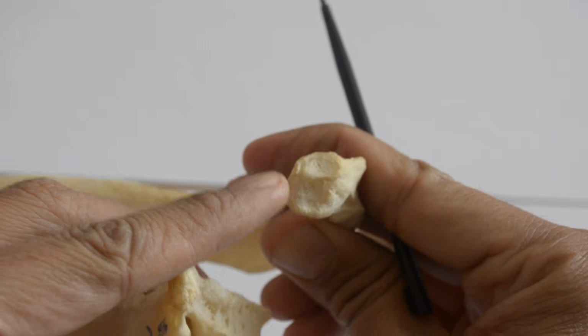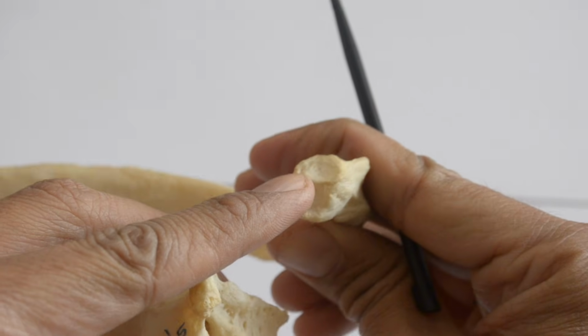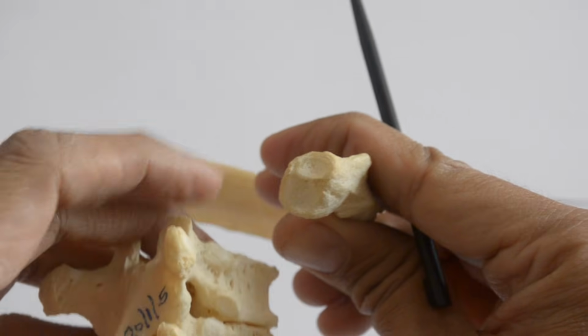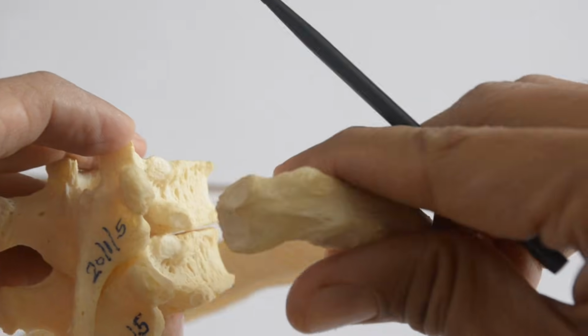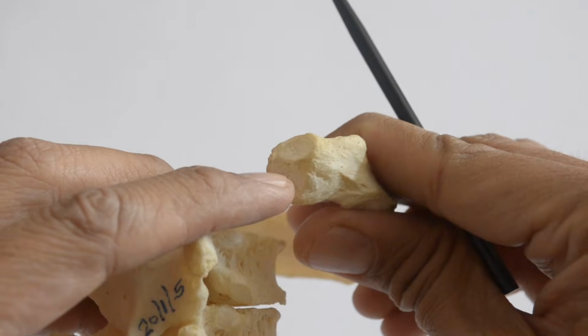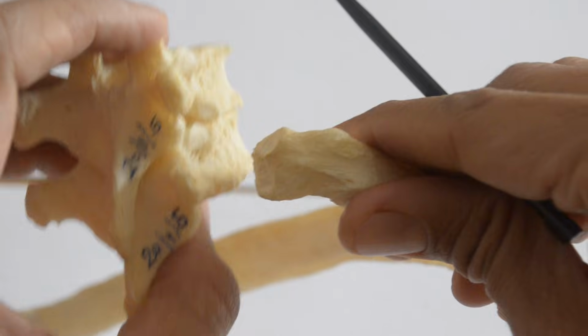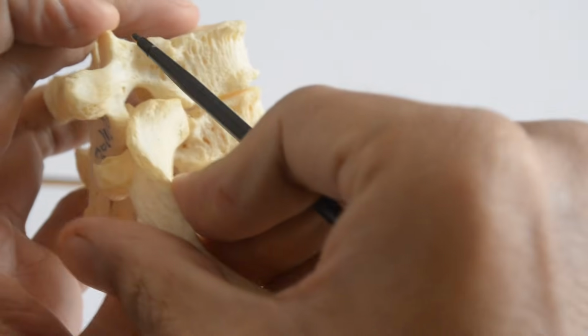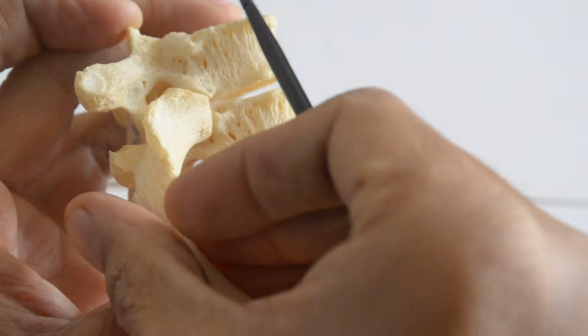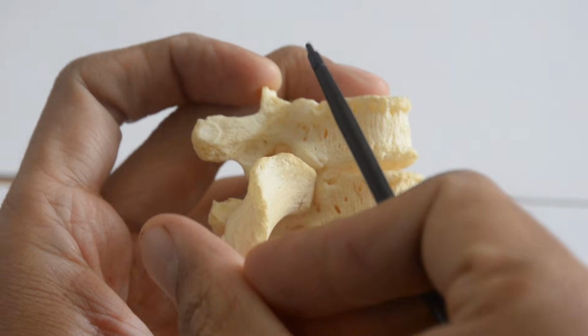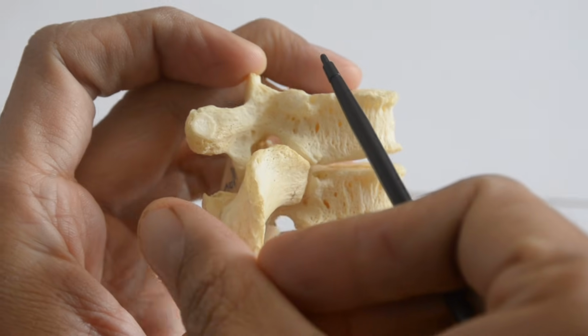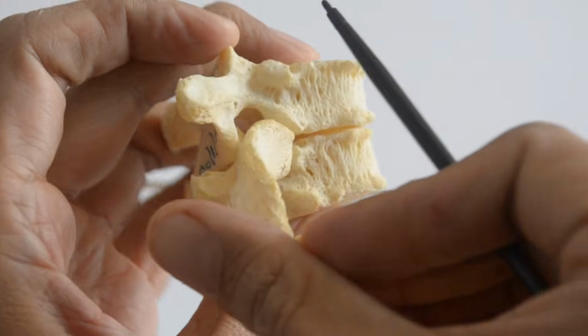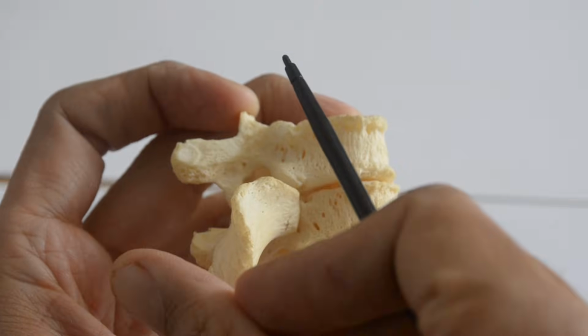The smaller one is upper and larger one is lower. So the upper smaller one will articulate with a vertebra above, and the lower larger one will articulate with the numerically corresponding vertebrae like this. This is how these are connected. See this. And this will form costovertebral joint, which is plain synovial like this. So this is how the articulation will take place.